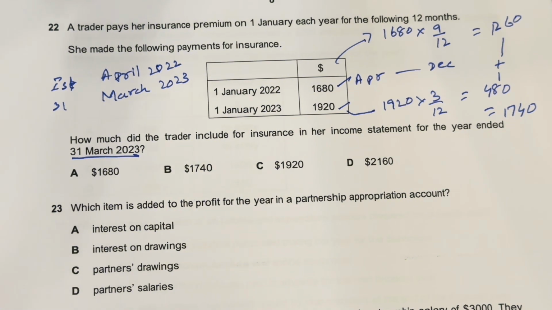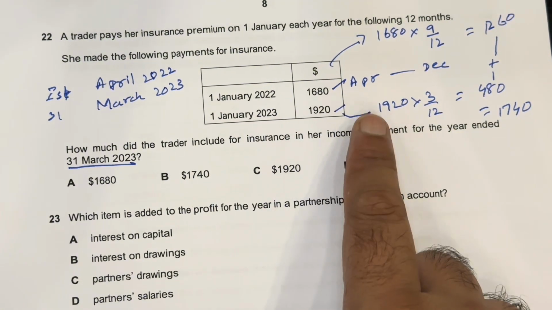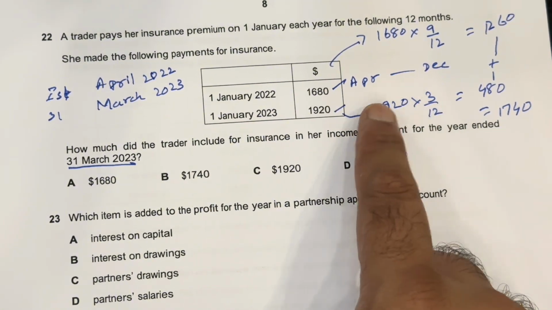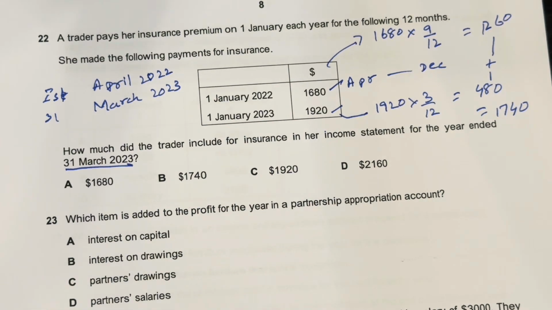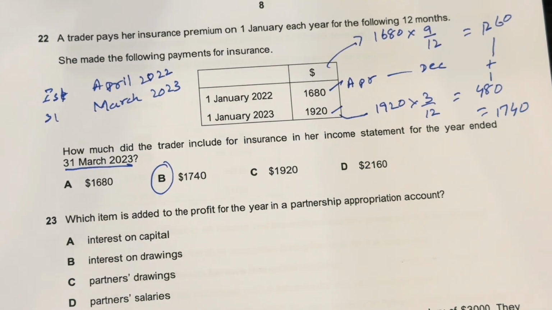So from 1st April 2022 till 31st December 2022, there are 9 months. So we calculated 1680 multiplied by 9 by 12. For the next 3 months, we calculated 1920 multiplied by 3 by 12, January, February and March. And this is the right answer, option number B.